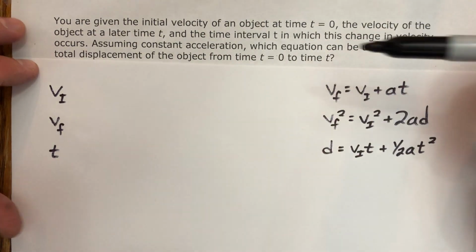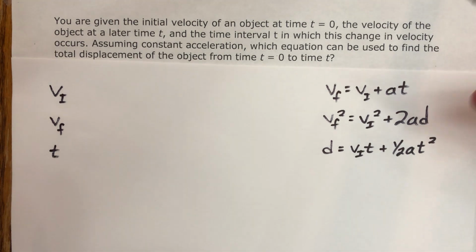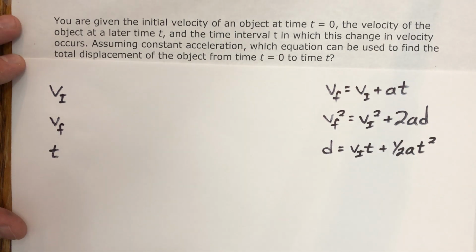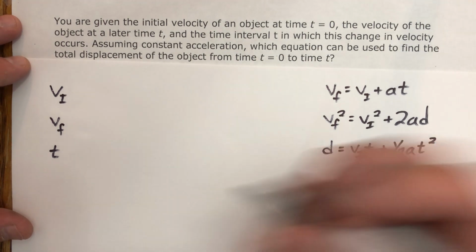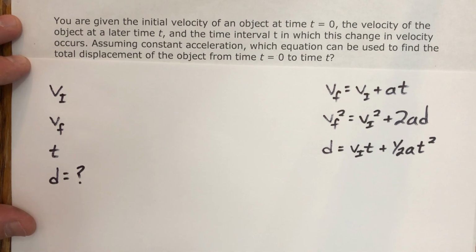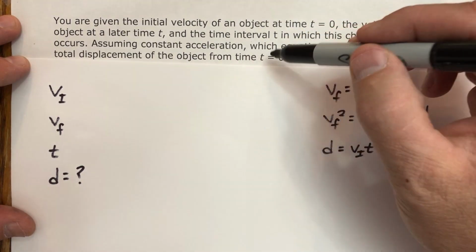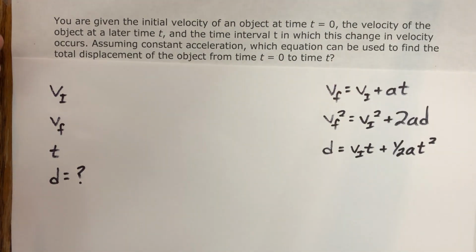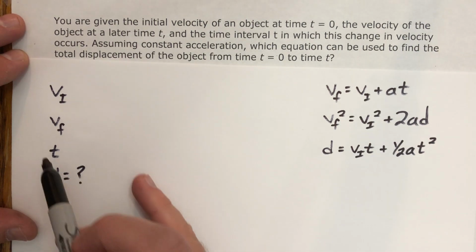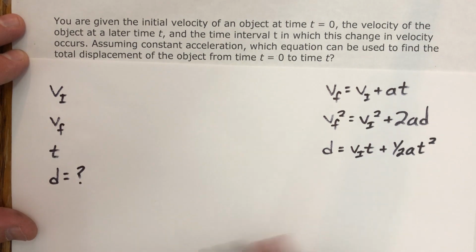Assuming constant acceleration, we don't know what the acceleration is, but we assume it's constant, so that means we use these three equations. Which equation can be used to find total displacement? So we write total displacement equals question mark of the object from time t equals 0 to time t. Now we have to rearrange these equations to solve for displacement only using these variables. And we have a constant acceleration in there, so that's how we know we can use these equations.